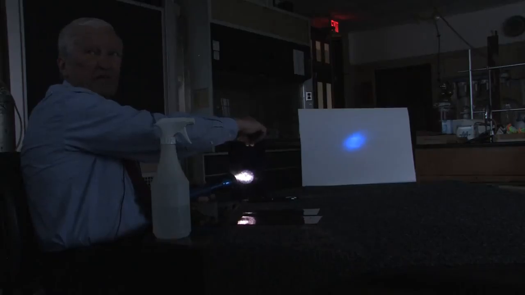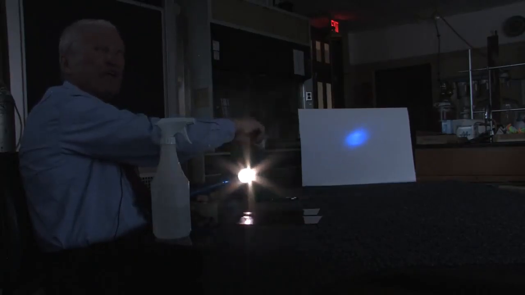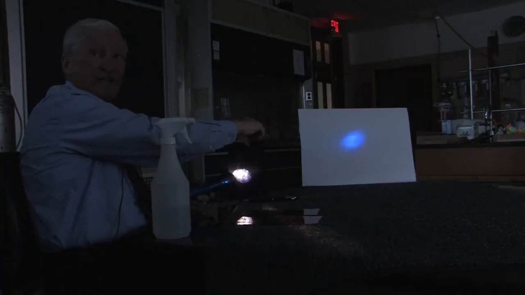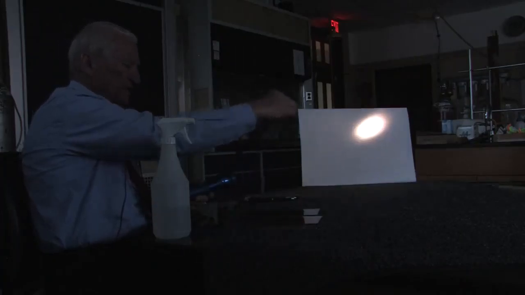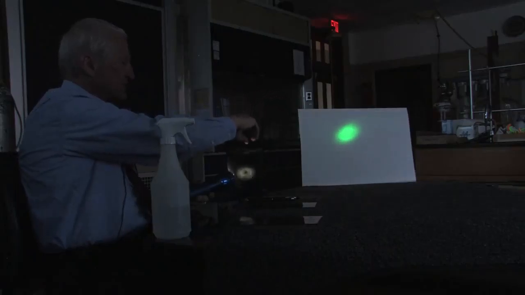This is a little bit counterintuitive in everyday life in the sense that when we say filter, we usually mean we're removing something. In this particular case, we are removing everything except the blue light from the blue filter. Let's now change the filter and use a green filter.